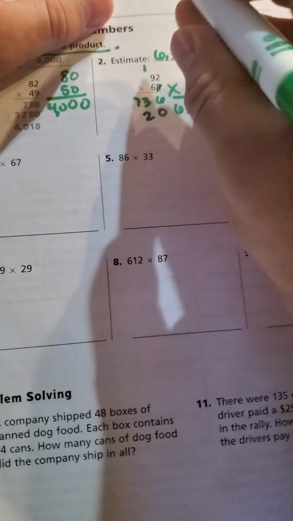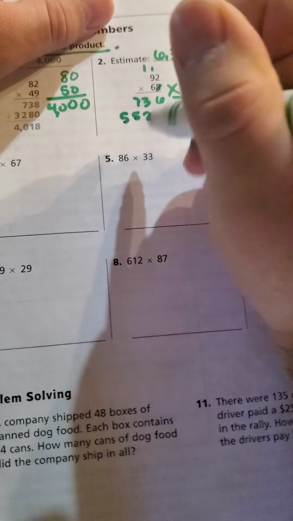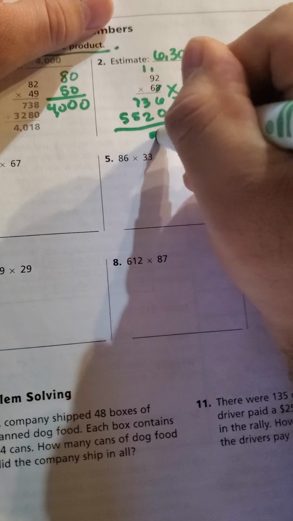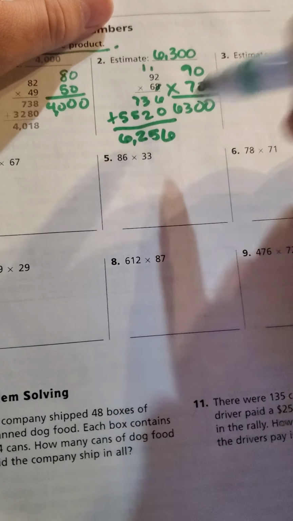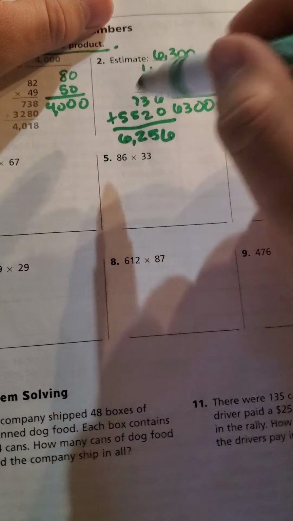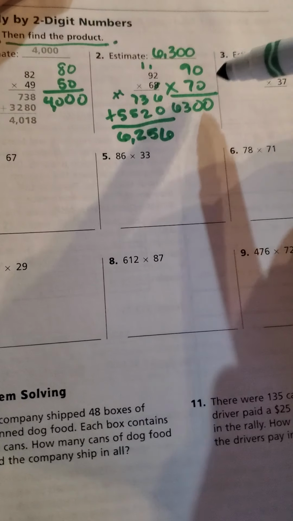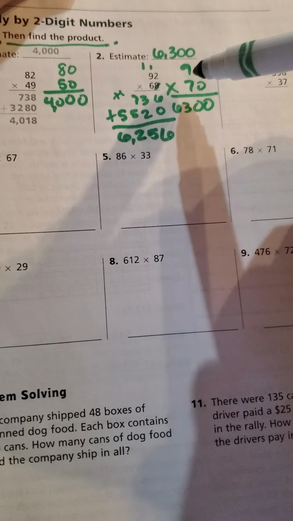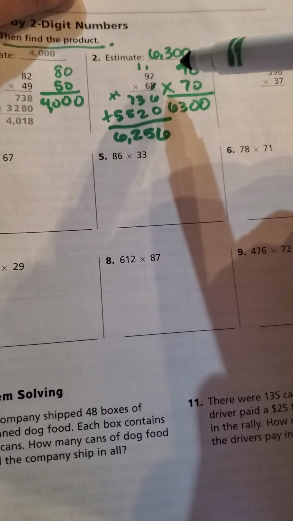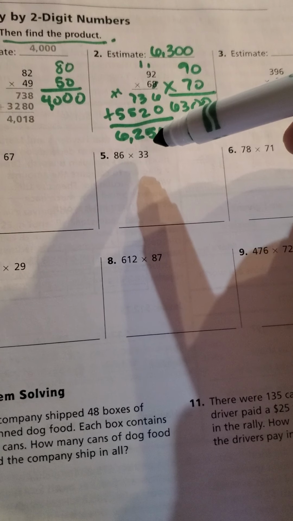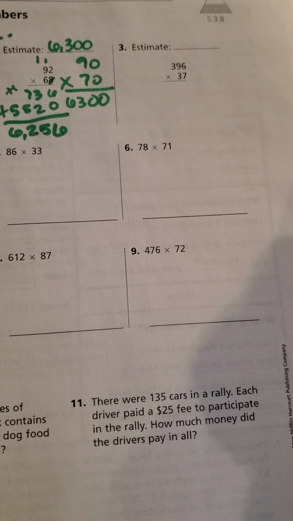6 times 2 is 12. 9 times 6 is 54, plus 1 more is 55. So you just add 6, 5, 2, 6. 6,256. 6 plus 0 is 6. 3 plus 2 is 5. 7 plus 5 is 12. So 5 plus 1 is 6. All right? So your estimation is 6,300. Your answer is 6,256. Still close to each other here. That's good. Your estimation is close to your answer, your product. Not your partial product, but your product. So that's good.